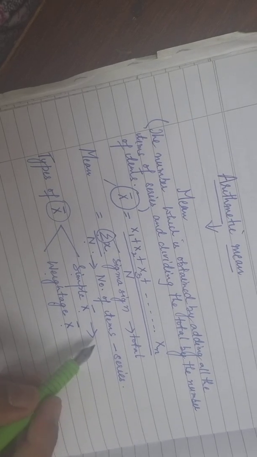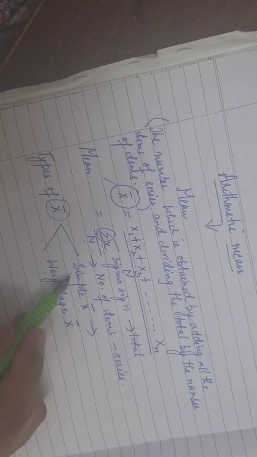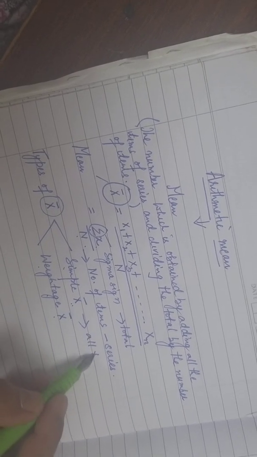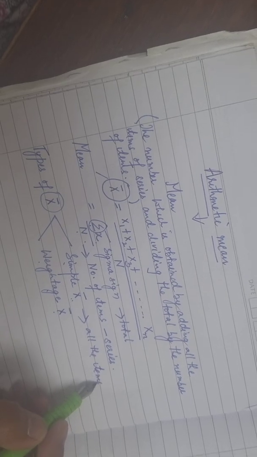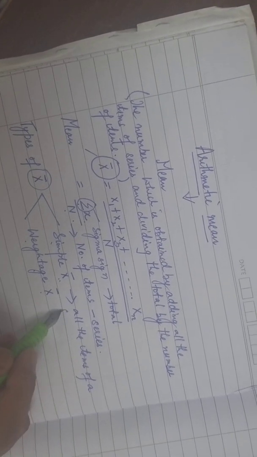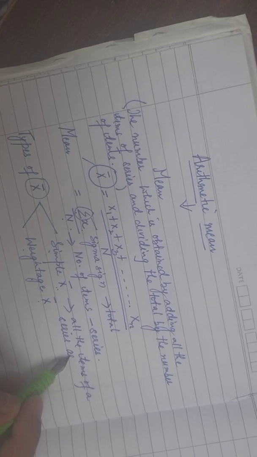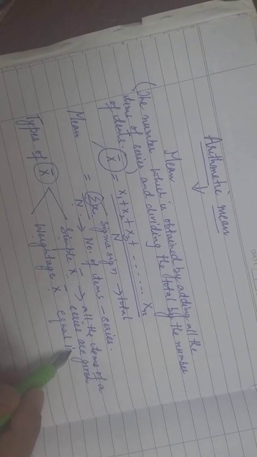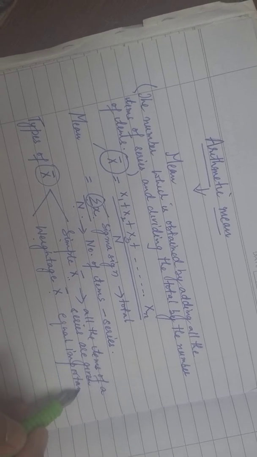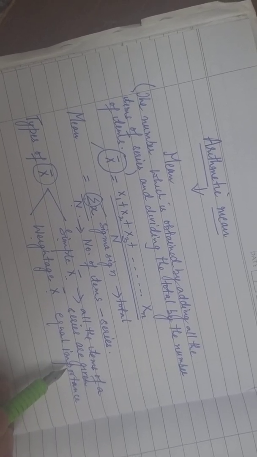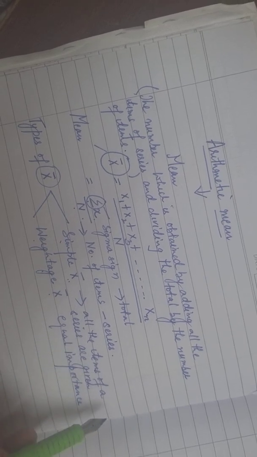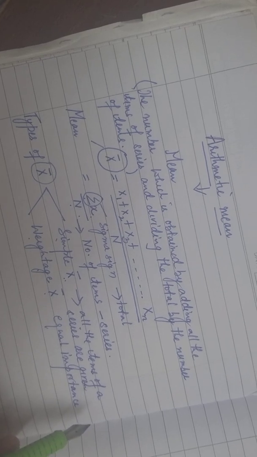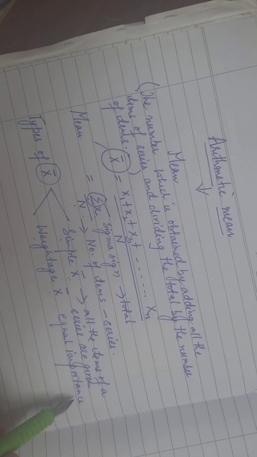Now what we do in simple arithmetic mean is, all the items of a series are given equal importance. So in a series, however many items there are, all the items will be given equal importance.